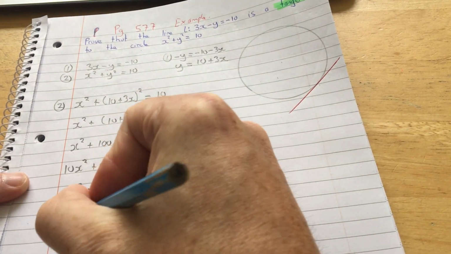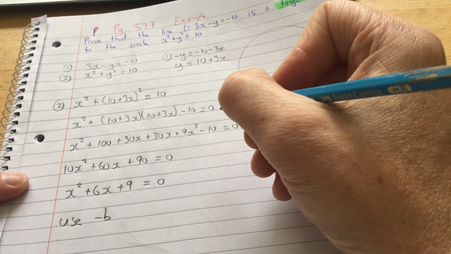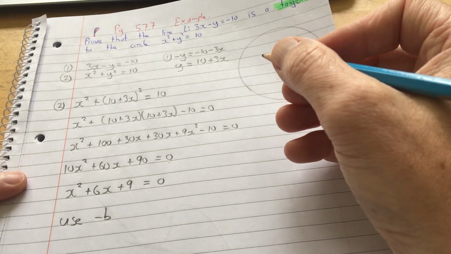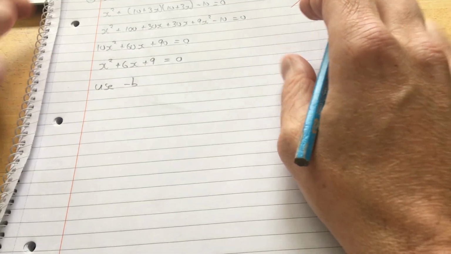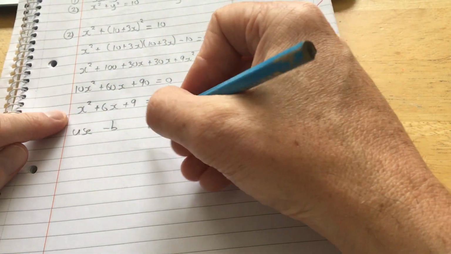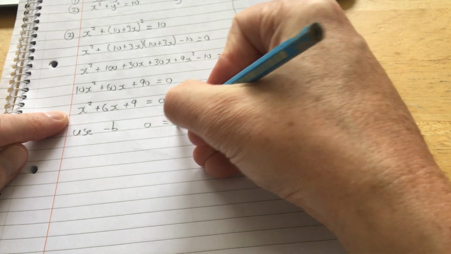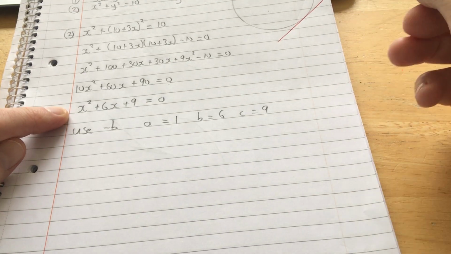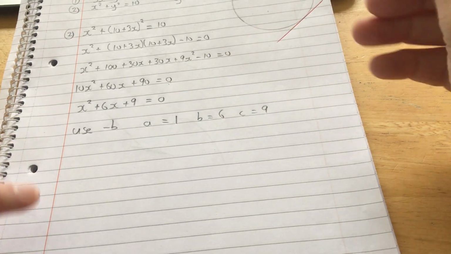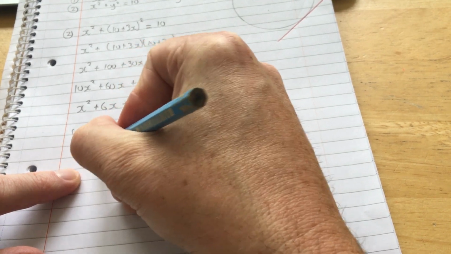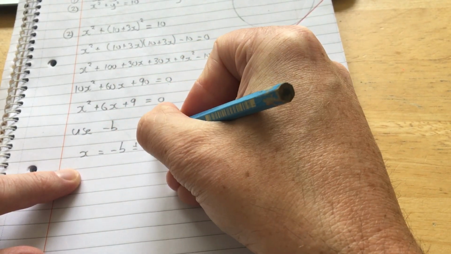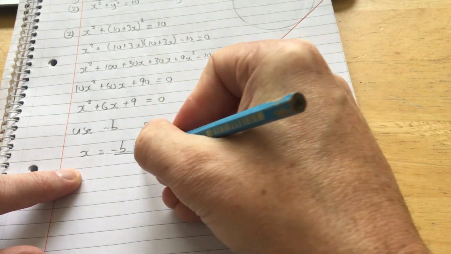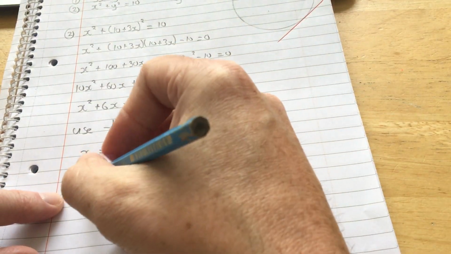Now use minus b. We've gone over the minus b before. When you use the minus b, you will only get one answer. Now I know some of you haven't bothered with the minus b the last day. A is 1, B is 6, and C is 9. If you get a math error in your calculator, you've made a mistake under the square root sign. So x equals minus b plus or minus the square root of b squared minus 4ac, all over 2a. So substitute in the values.